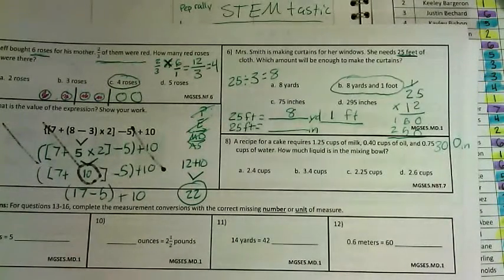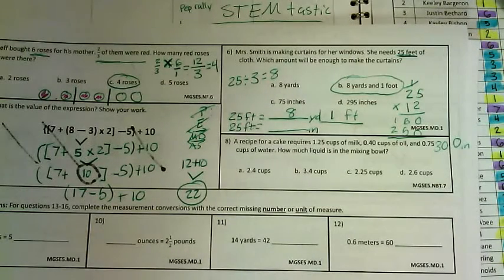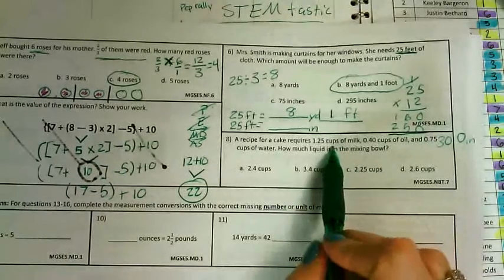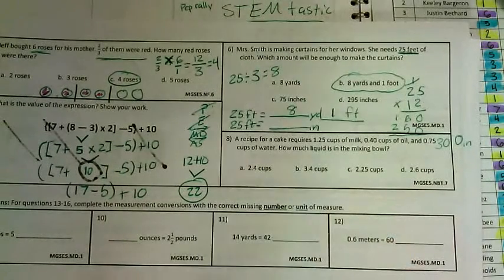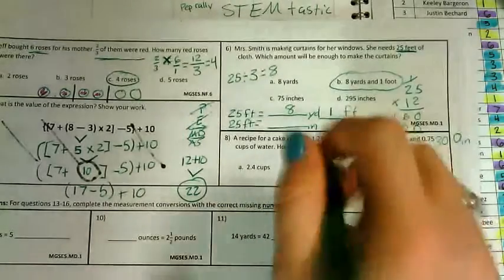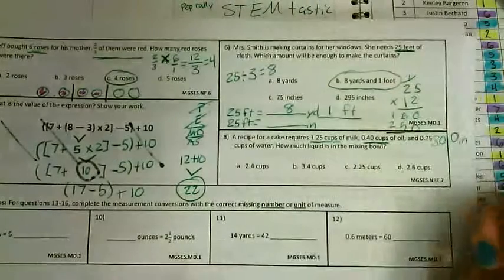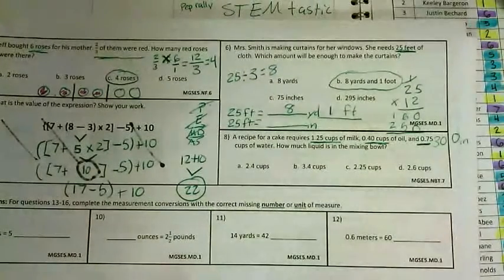Let's look at number 8. A recipe for a cake requires 1.25 cups of milk, 40 hundredths cups of oil, and 75 hundredths cups of water. How much liquid is in the mixing bowl? All right, so when I first read this problem, I thought that I was going to have to be converting measurements because I saw cups. But actually what it's asking me to do is add up the 1.25 cups of milk, the 0.40 cups of oil, and the 0.75 cups of water.